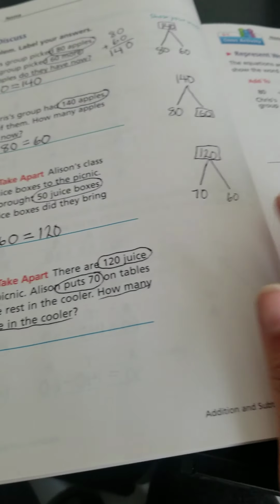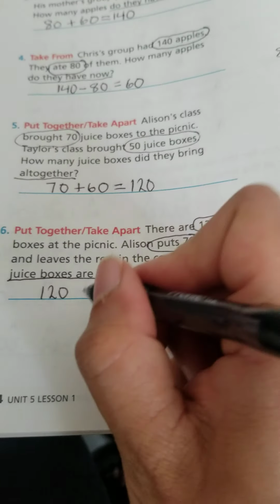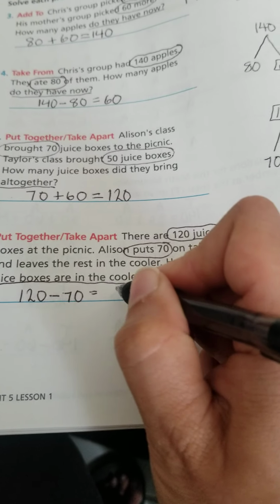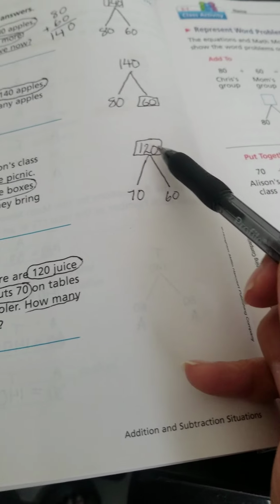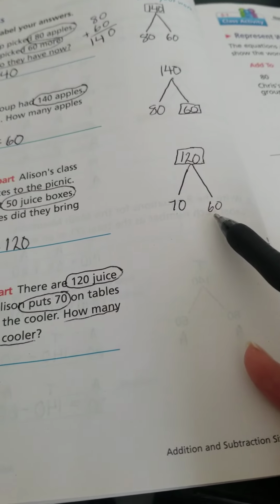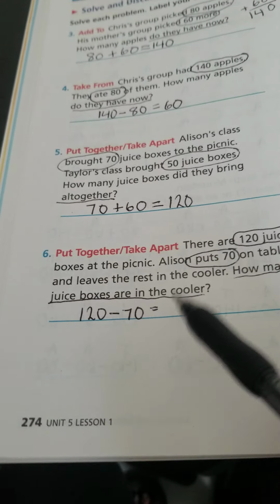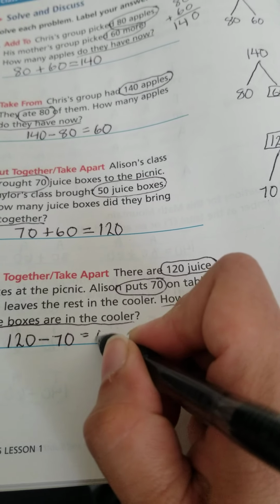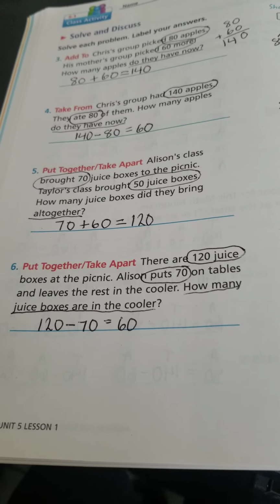Okay, so right now we're going to start with 120 minus 70 equals something, okay? If you look at your math mountain, I see 120, I see 70, so I know it's going to equal 60 because that's my addend that's missing right here. So 120 minus 70 equals 60 juice boxes that are still in the cooler. Okay.